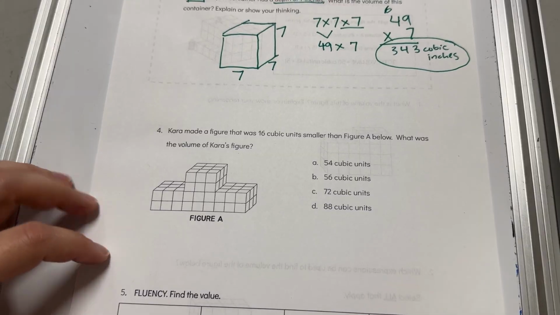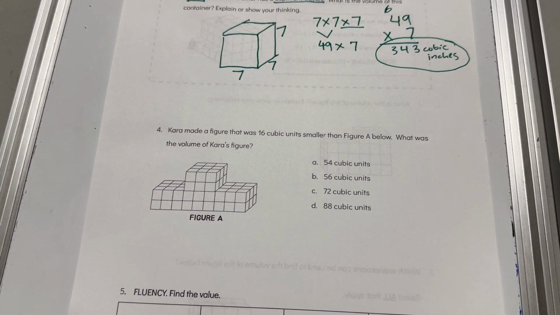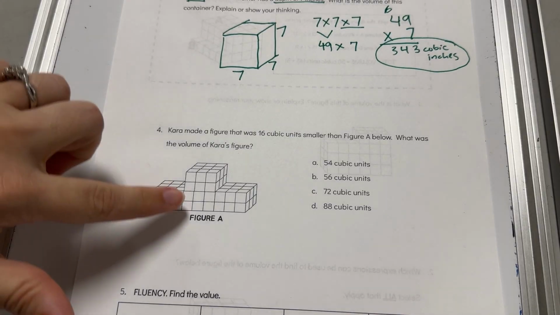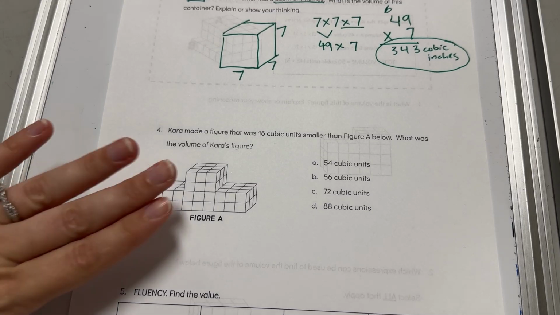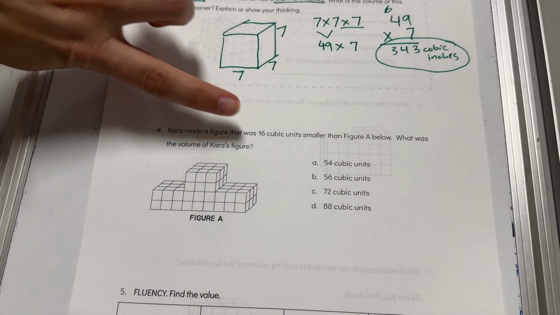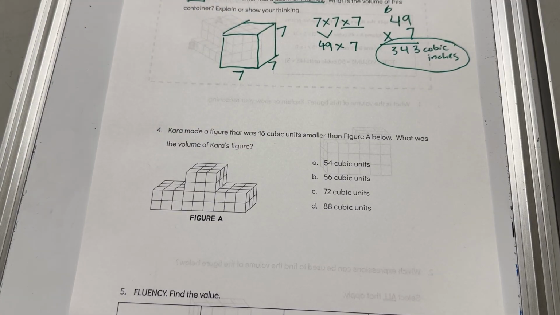Number 4. Kara made a figure that was 16 cubic units smaller than figure A below. It's asking what's the volume of Kara's figure? Well, to figure that out, let me go ahead and find the volume of figure A, and then I can think about what could be 16 cubic units smaller.